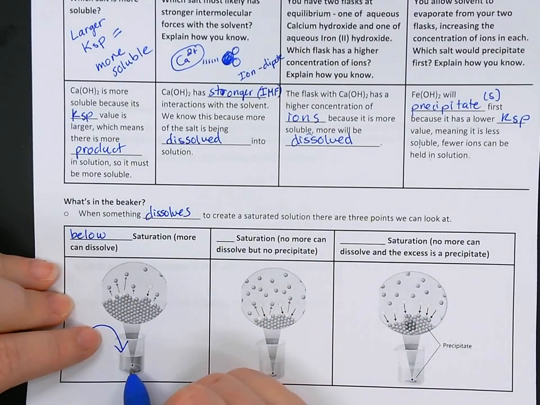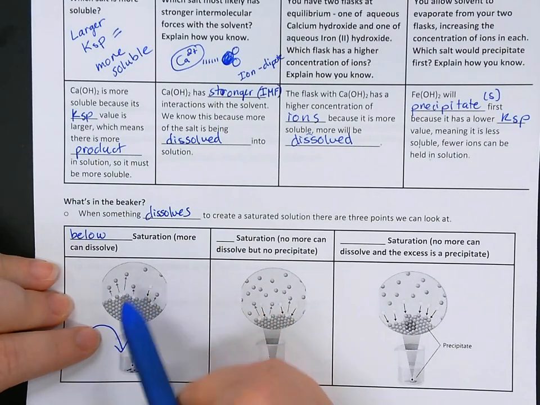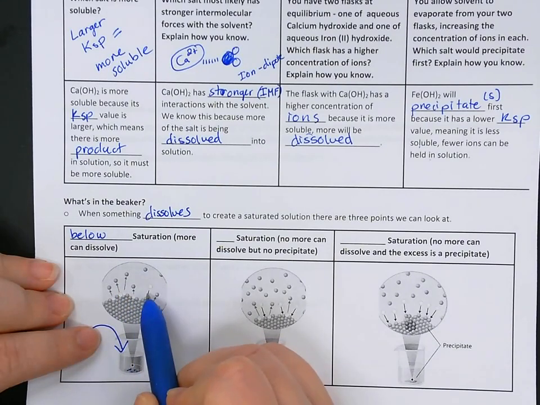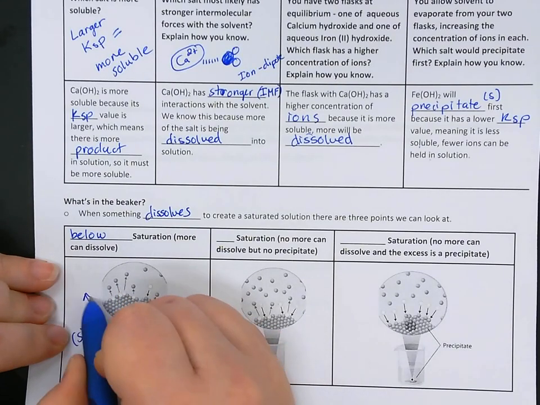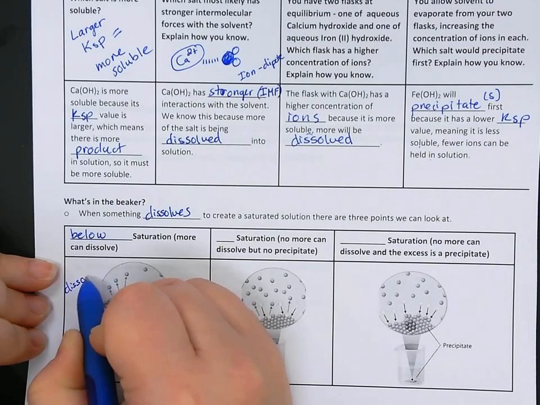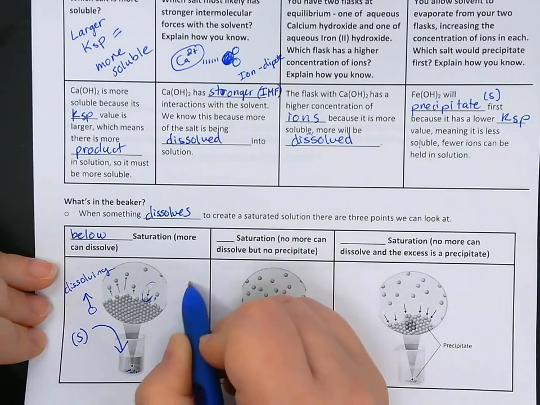So we've got our little solid at the bottom, our little particles, and we can see in our picture here those solid particles, the ones that are just outlined there, are becoming dissolved. We've got arrows going out. That is dissolving. And there's one here where the arrow goes in.